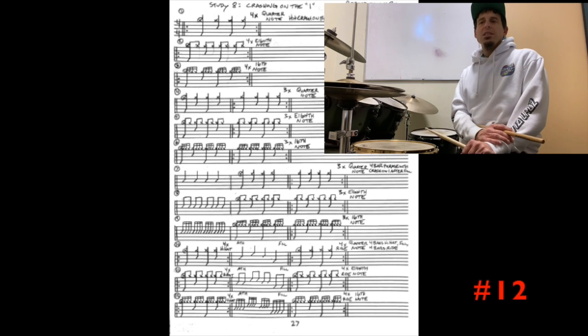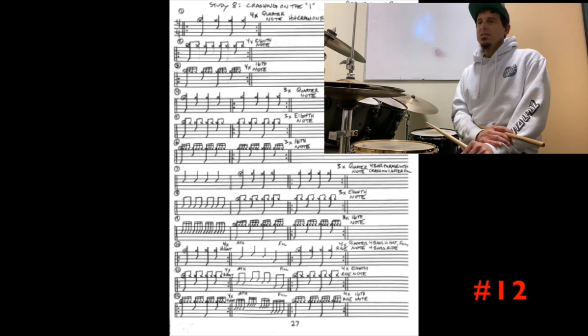Last one, number 12, we're going to do a basic 16th note beat 4 times on the hi-hat, crashing on the 1. We'll do an around the horn 16th note fill. That'll be snare, 1, 2, floor, all 16th notes. And then we'll go 4 bars on a ride, crashing on the 1, basic 16th note.